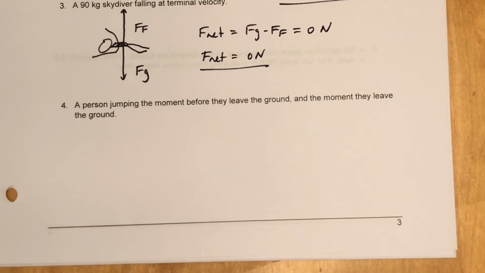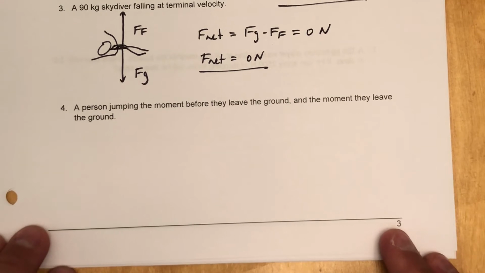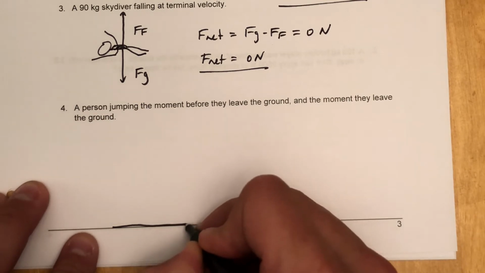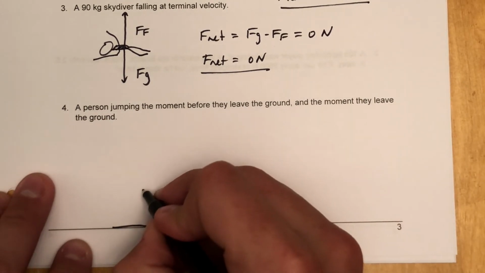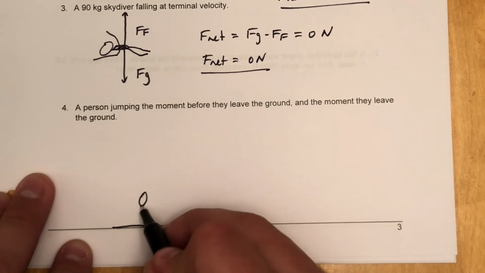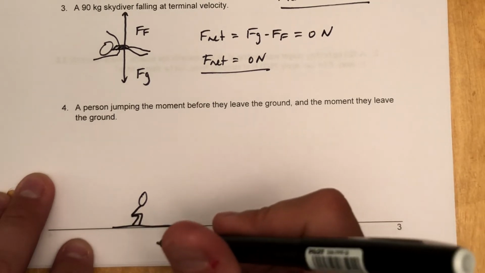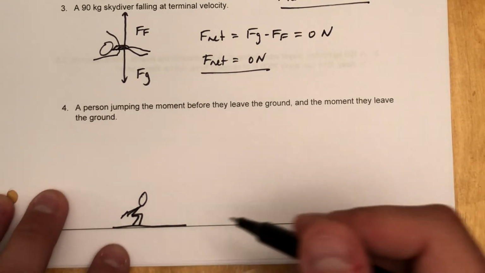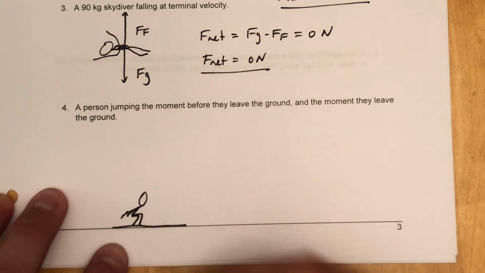And number 4, a person jumping: the moment before they leave the ground and the moment they leave the ground. So we have two situations here. The moment before they leave the ground, so we have the ground right over here, and off they are. So what are they doing here? Imagine that they are leaning back here. So they're bending their legs, and off their arms go like this, behind them, Naruto style, and they are going to be pushing upwards.